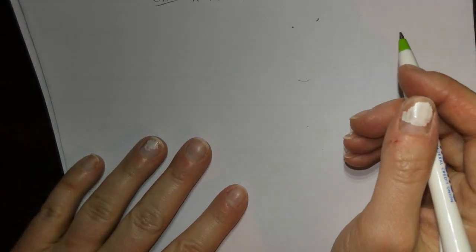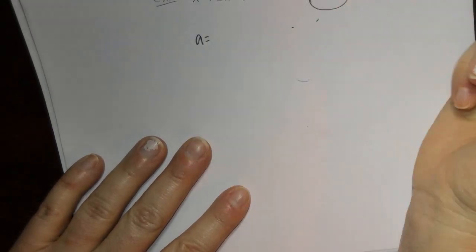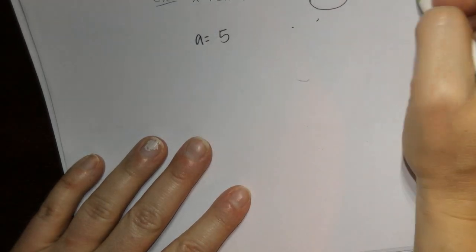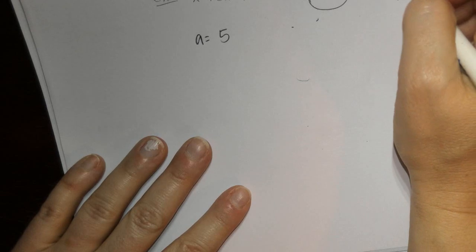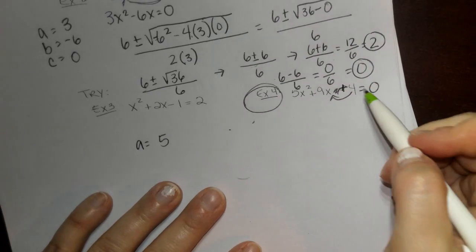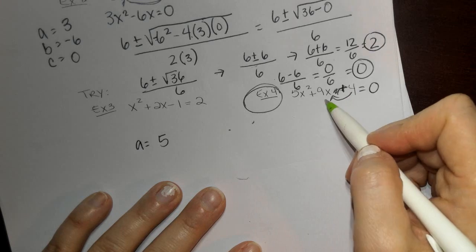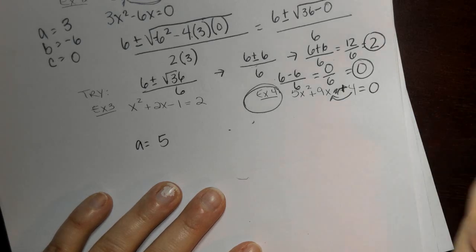So let's do number 4. Okay, we're gonna do number 4. So I'm gonna do it over here. A equals 5. Oh, look, we got to put this negative 4 on the other side. When we do that, it becomes plus 4, so that it equals 0.